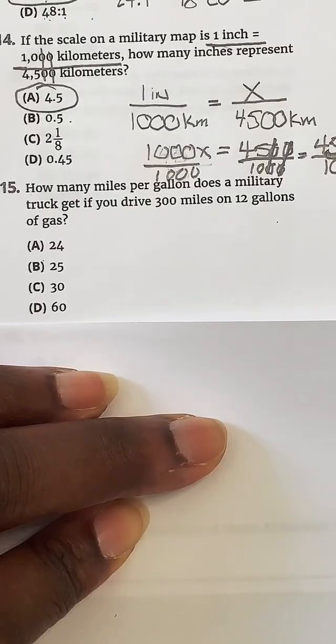All right, so 15. How many miles per gallon does a military truck get if you drive 300 miles on 12 gallons of gas? So how many miles per gallon does a military truck get if you drive 300 miles on 12 gallons of gas?